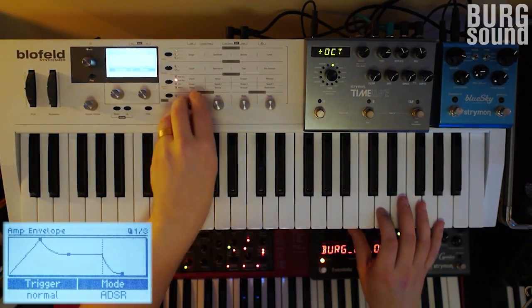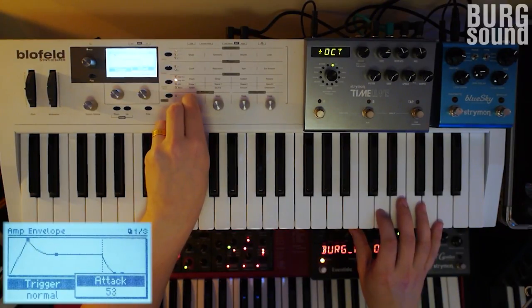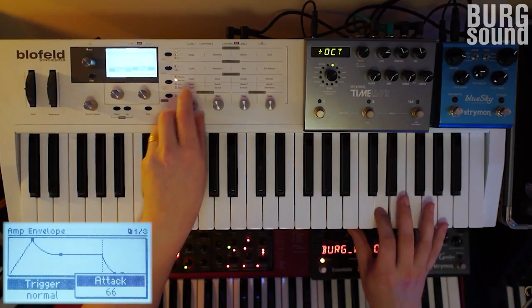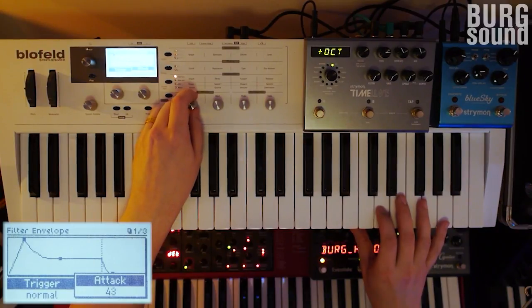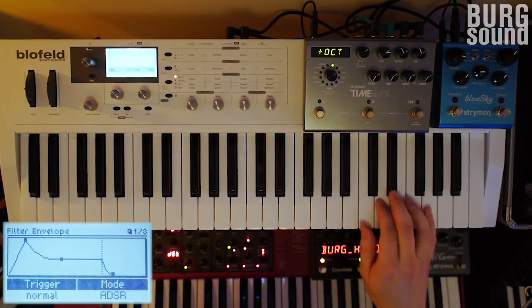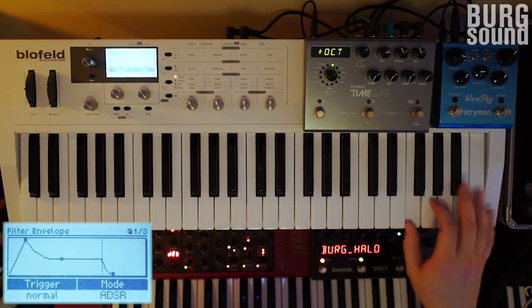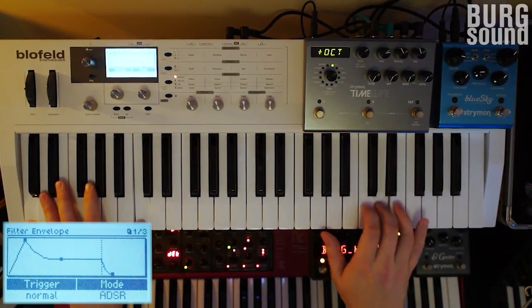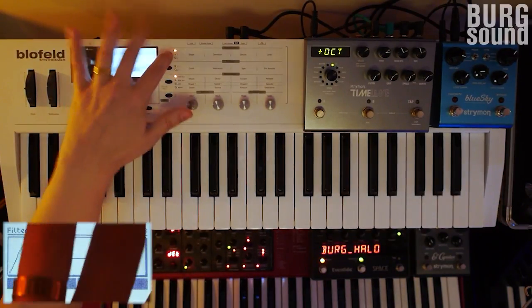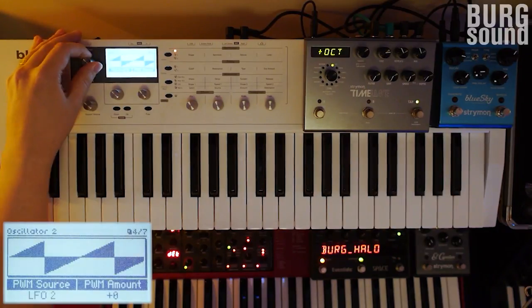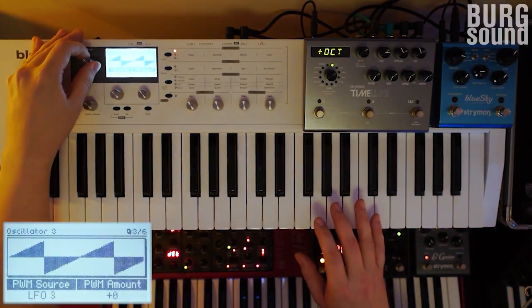Maybe it's a little bit too long. Let's do the filter envelope. Okay. So now I've done the 3 oscillators, I added some filter, I created a simple envelope for both of these two guys. And also in the oscillator section, you have the capability to select how the voicing is supposed to work in the box.